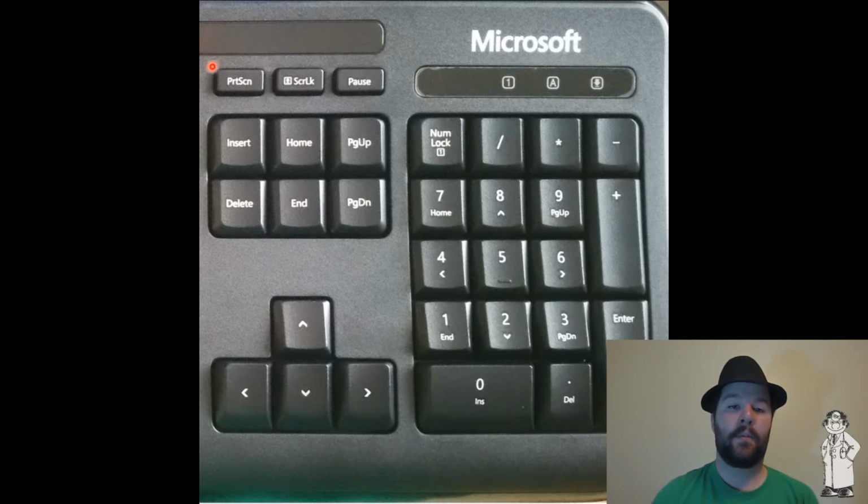Starting at the top, we have a print screen button, which will take a picture or a snapshot of everything that's on your screen and copy it into the clipboard. This can be handy if you're trying to send your computer technician a copy of an error message on your screen. Next to that, we have the scroll lock key. And third on the line, we have the pause key. Scroll lock and pause aren't really used anymore, so you don't have to worry about them too much.